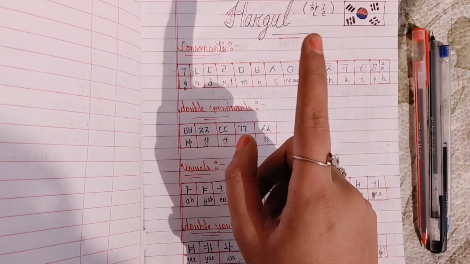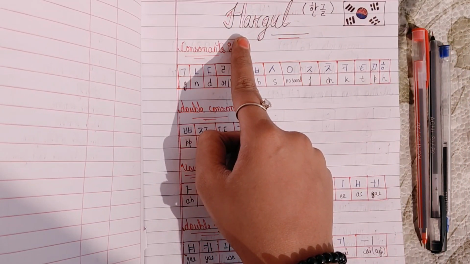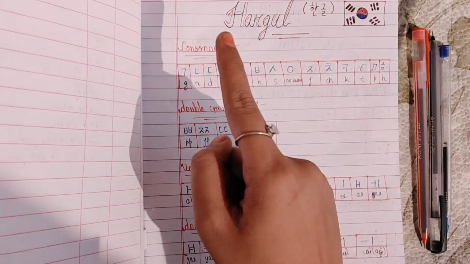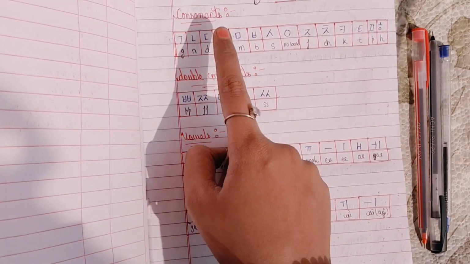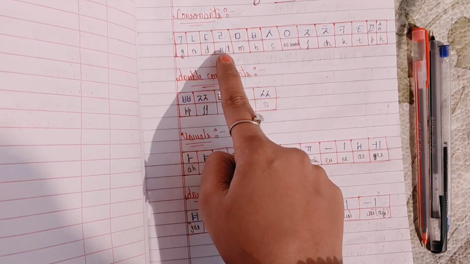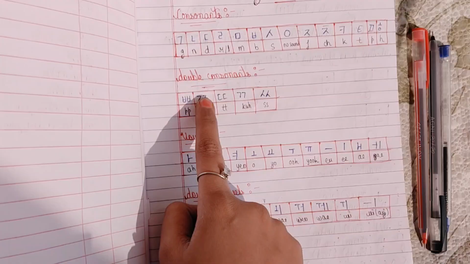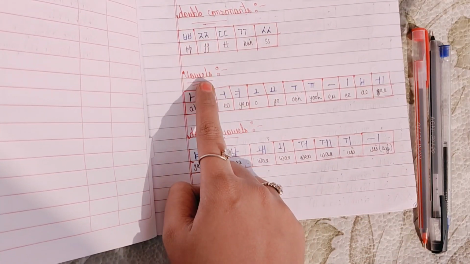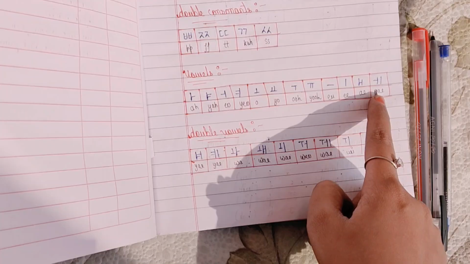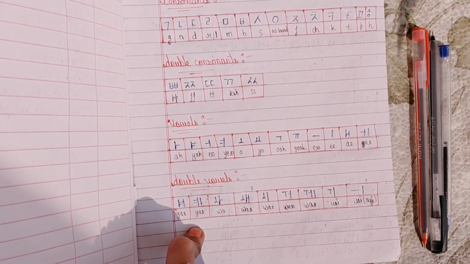So, first, I told you Hangul again. The basic Korean writing system has two parts, which is the consonants and the vowels. Consonants have the basic consonants, which I taught you, and we also have the double consonants. And with vowels, we have the basic vowels, which I taught you in the last class. And again we have double vowels, which I didn't teach you and will be teaching you today.